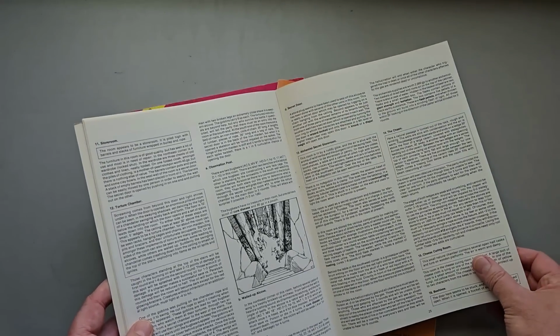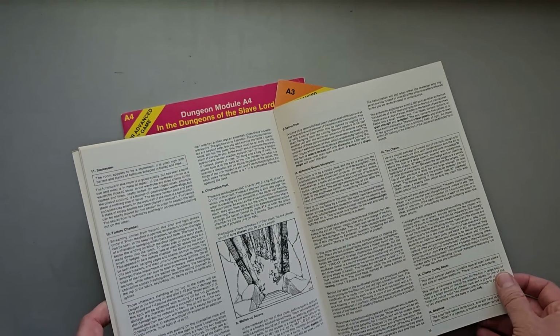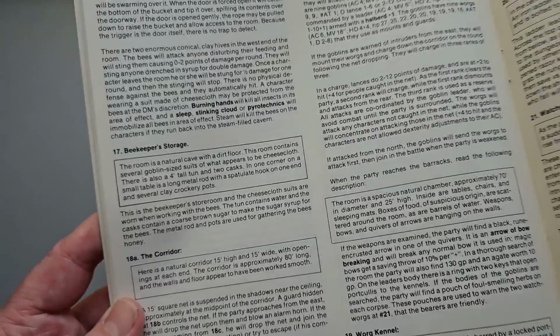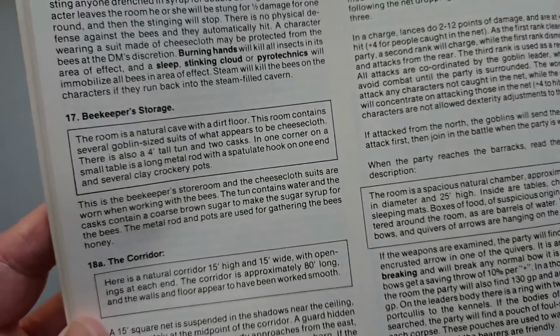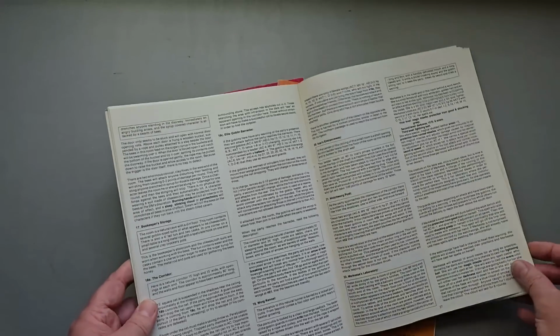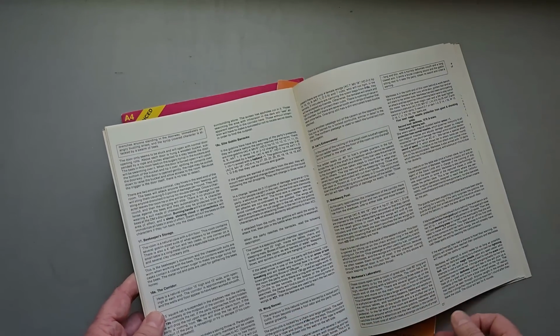You have the cheese curing room. That's so funny. There's an alchemist in here. All these people hired by Marquesa. There's the beekeeper storage. Why are there bees in the dungeon? I don't know. I don't know where they get access to sunlight and flowers and things like that, but there's bees down here. There's a warg kennel.